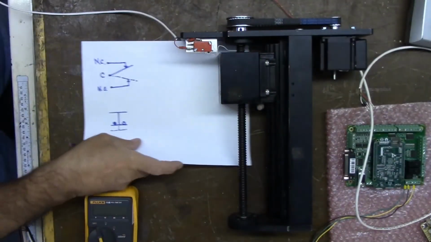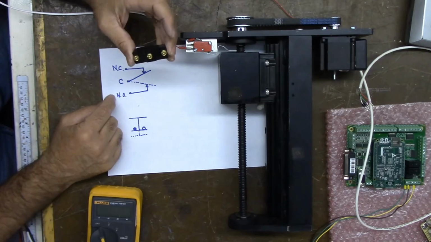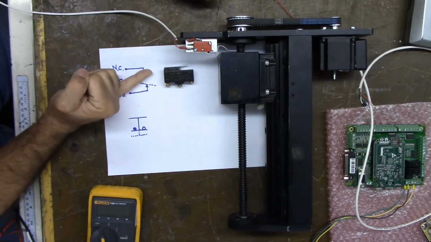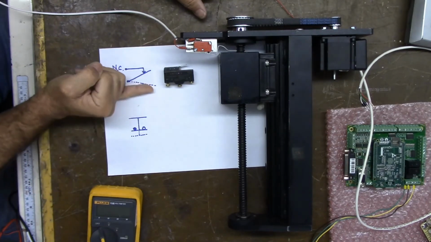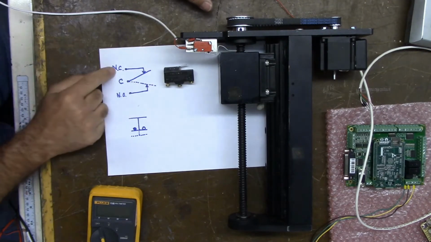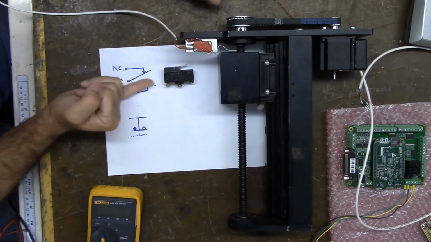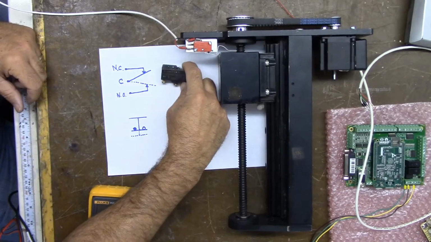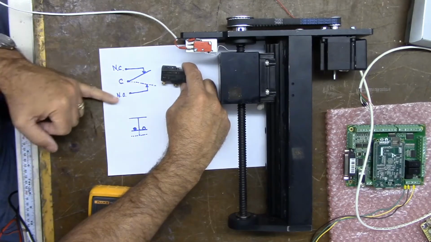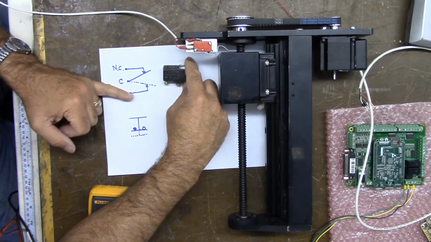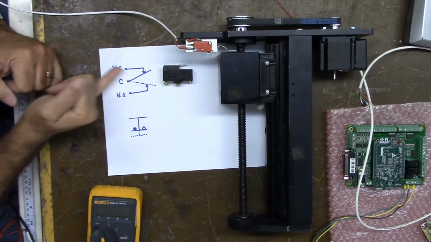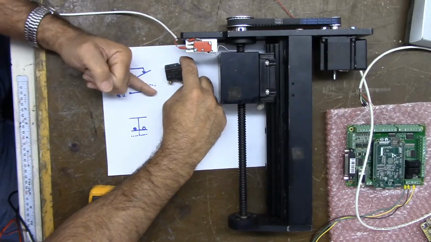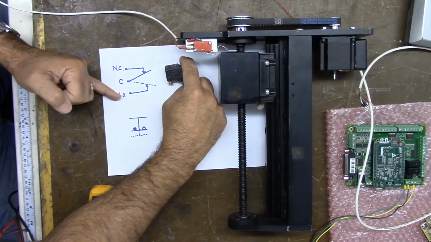Let me show a diagram here. Here's our limit switch, and internally here's the common. We refer to it as a wiper because it can swing back and forth depending on the state of the switch. And this is a normally closed contact. You'll see the wiper is in this state, closing that circuit. When the switch is actuated, this wiper swings down and closes the normally open contact. So in its resting state, it's closed. That's why it's called the normally closed. In a rest state, it's closed. When it's actuated, it comes down and it closes the normally open circuit.